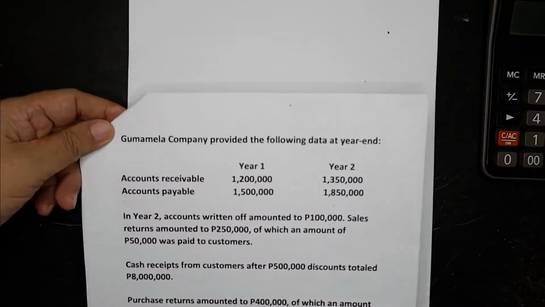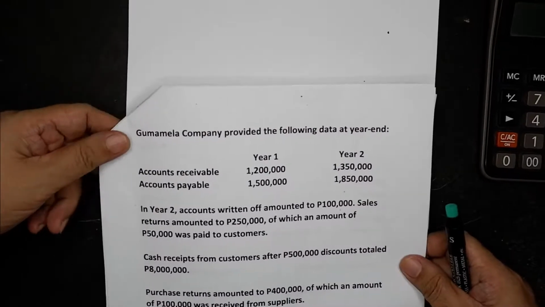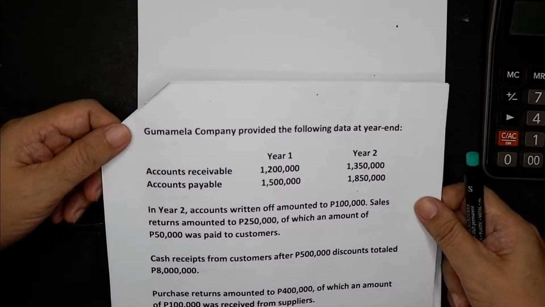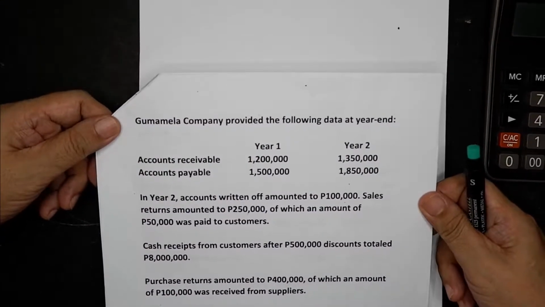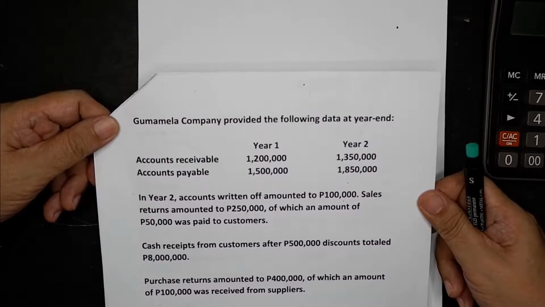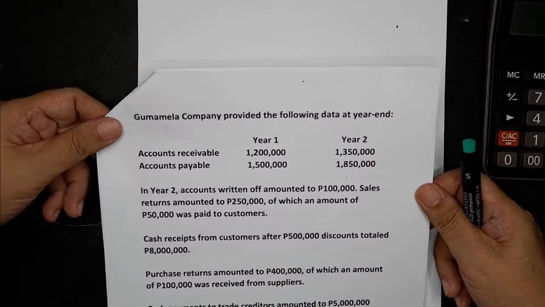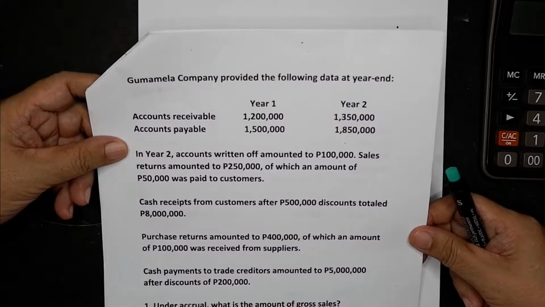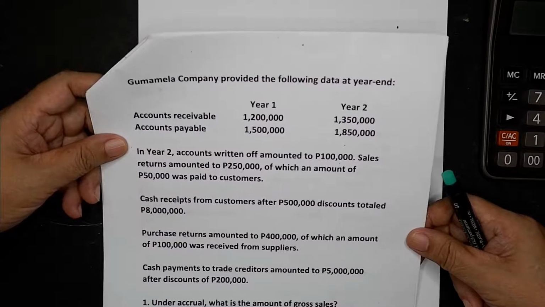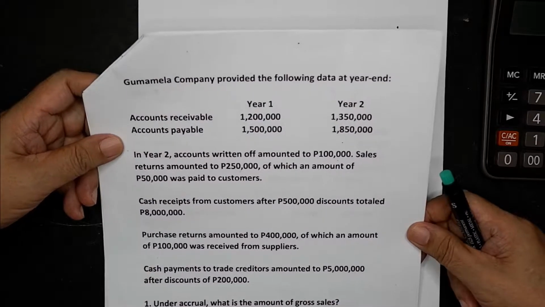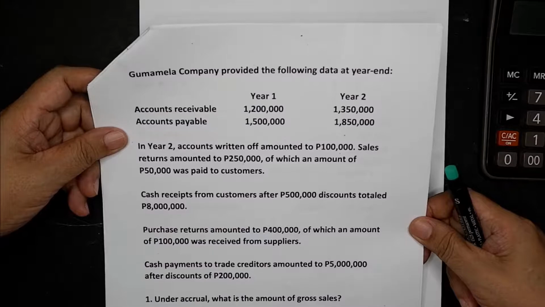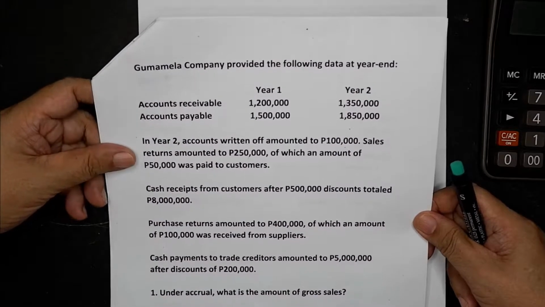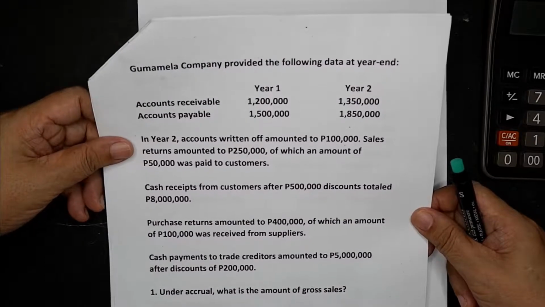Okay, let us have more illustrative problems for cash basis and accrual basis of accounting. Gumamela Company provided the following data at year end. So we have year 1 and year 2 accounts receivable and accounts payable. In year 2, accounts written off amounted to 100,000. Sales returns amounted to 250,000, of which an amount of 50,000 was paid to customer.